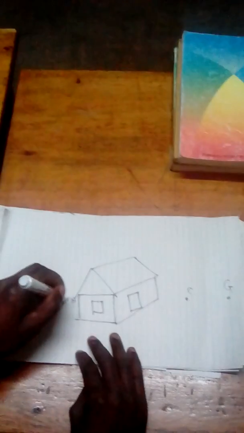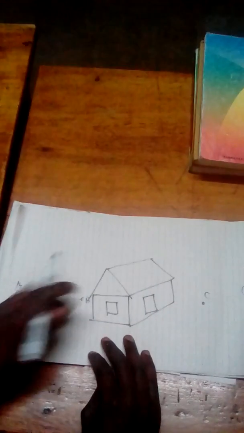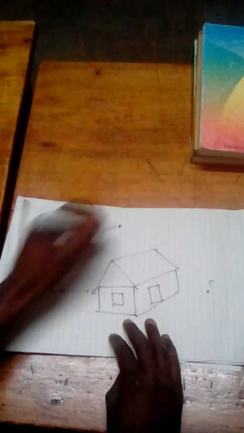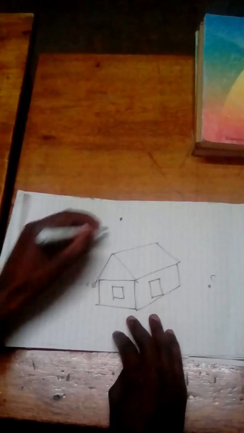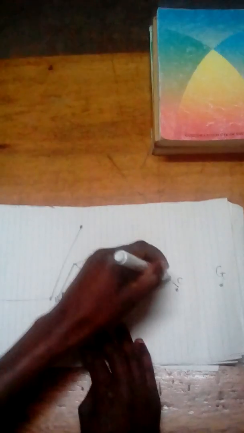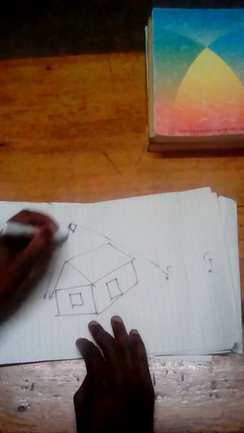So what you would do would be to measure this portion, and then, because you cannot pass through this obstacle, you would have to construct a right angle at this portion here, so that this portion will avoid this house.